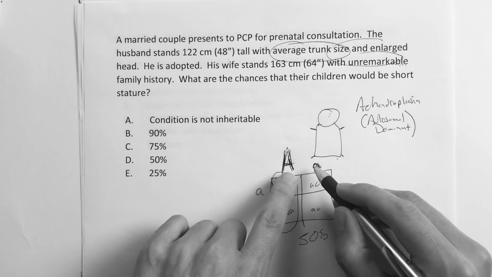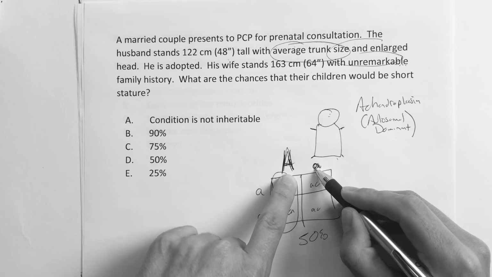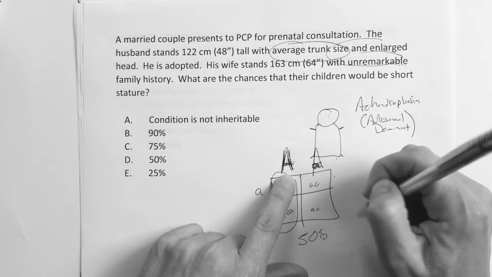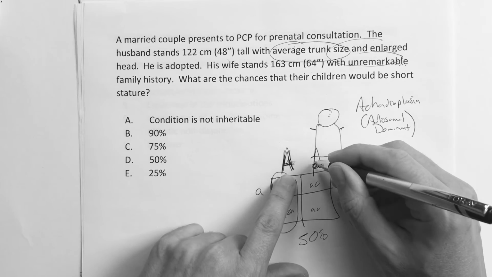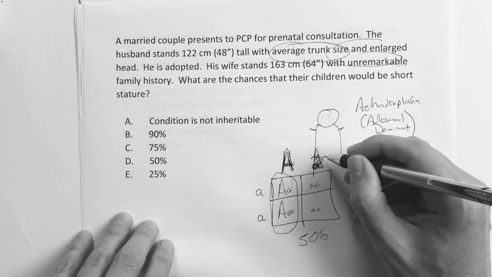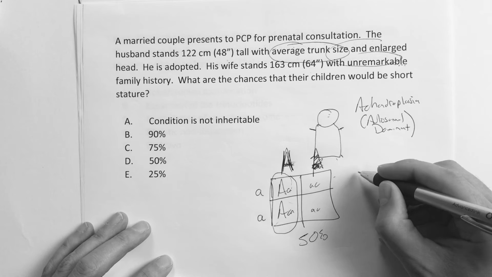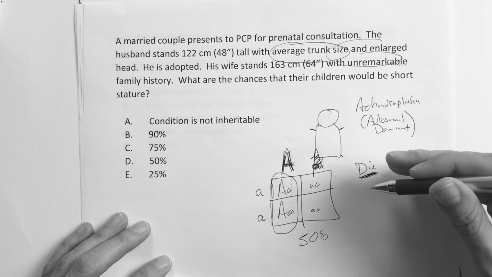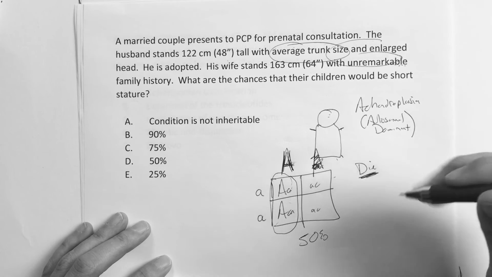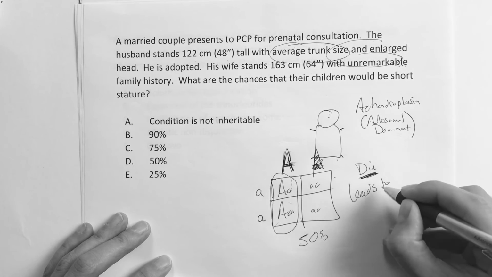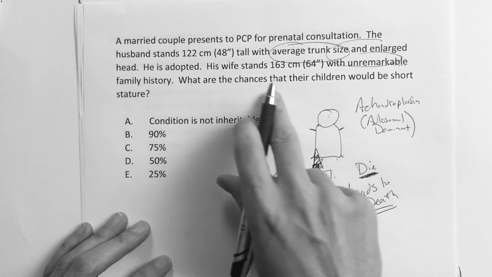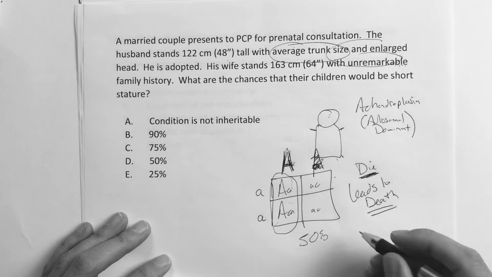That's because it's autosomal dominant. Now you would say, well, how do I know this guy's achondroplasia doesn't involve two bad genes? Because then it's almost 100%. Well, essentially you know that if someone had achondroplasia and had both the genes, it leads to death. So if they have both genes, they're not going to make it to adulthood to reproduce.